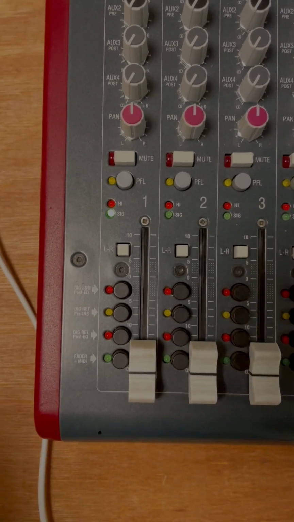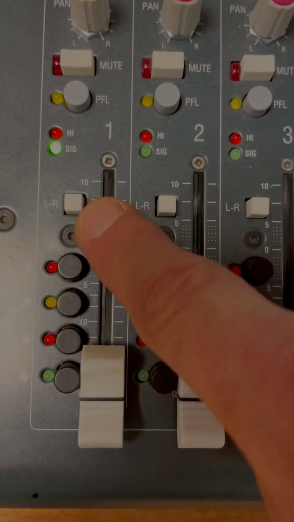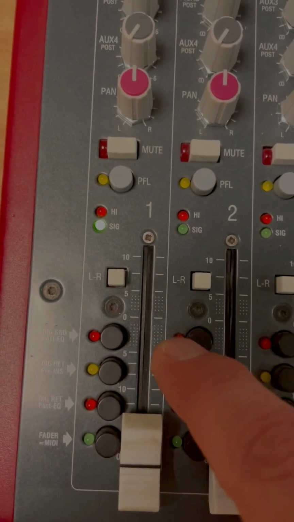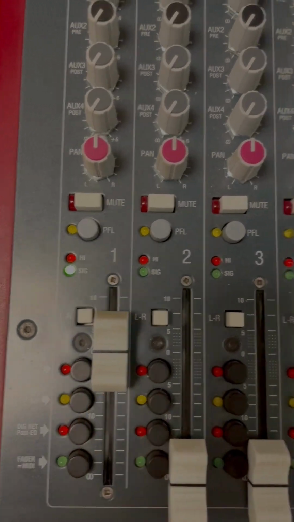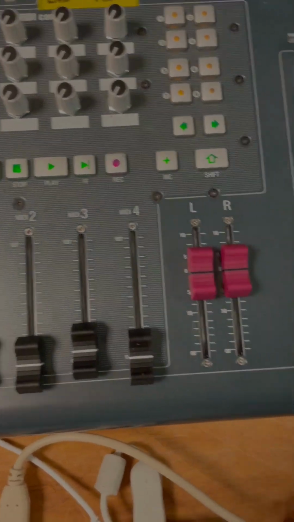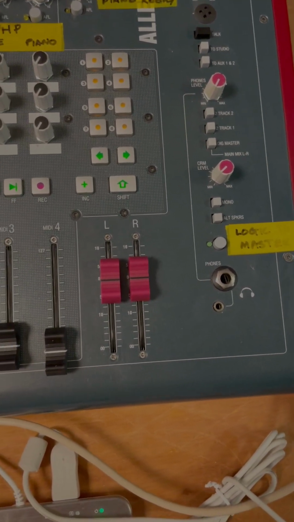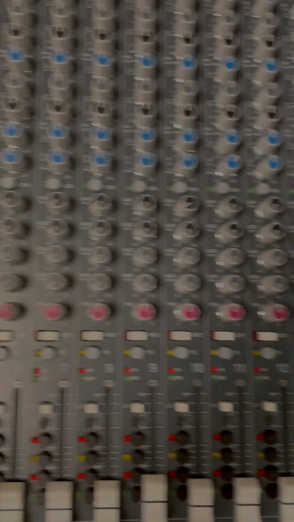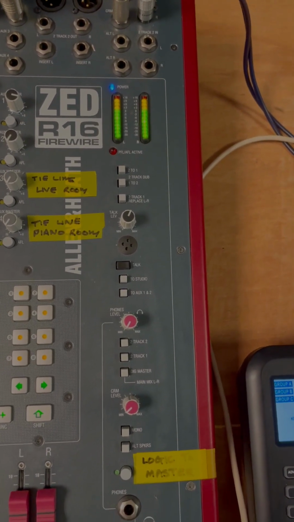Next, we want to listen or monitor this channel. To do that, I need to connect the channel to the master faders, left, right, and I do that by pressing the left, right mix button. Then if I turn my fader up and turn up the master faders, I can hear that signal. And I have now correctly set the gain on the channel, and I'm getting a decent level of signal without going into the red and clipping.